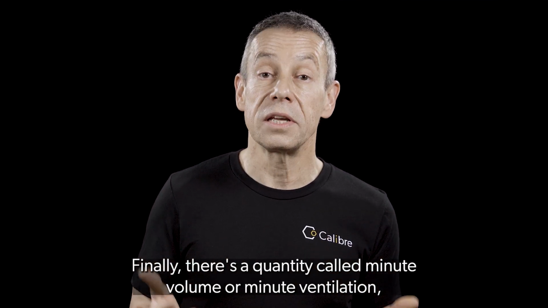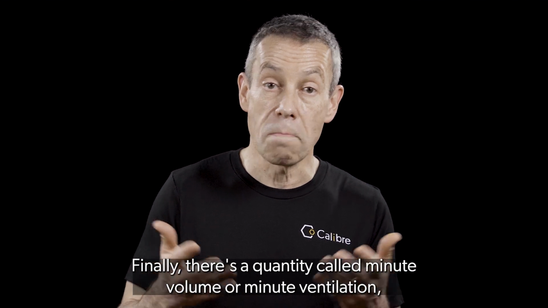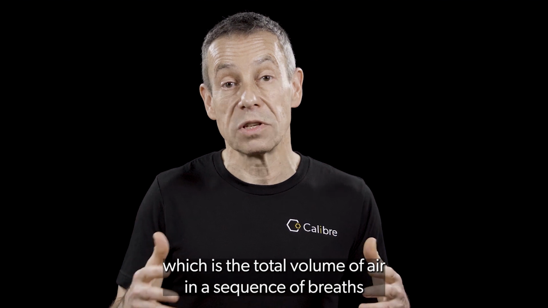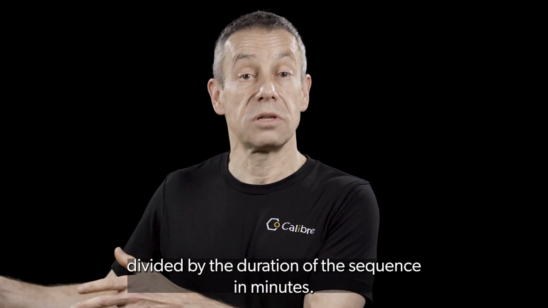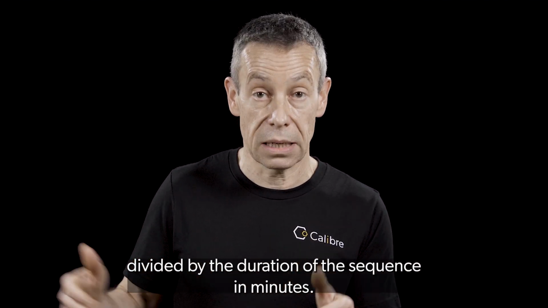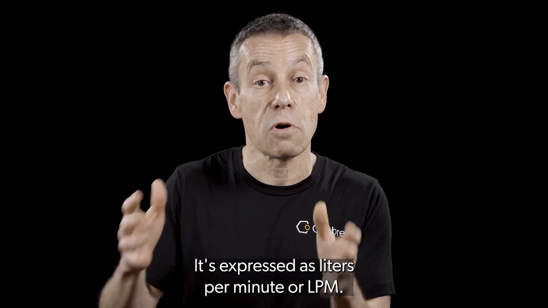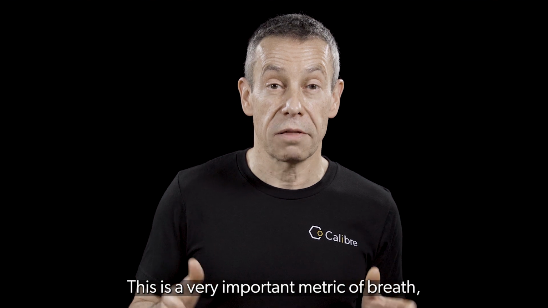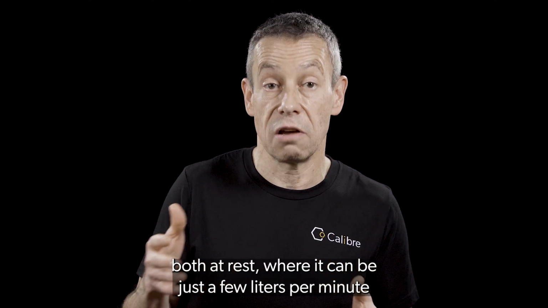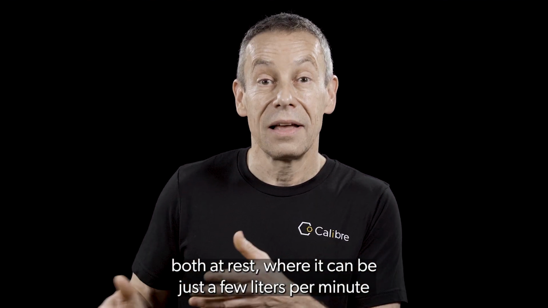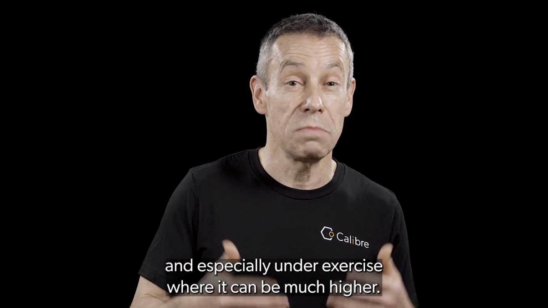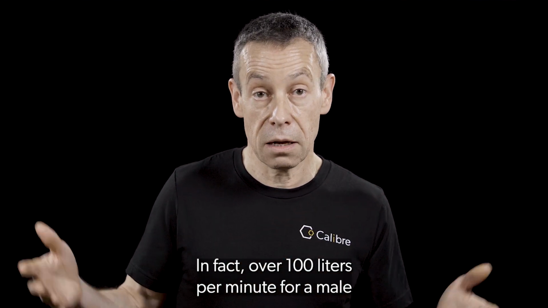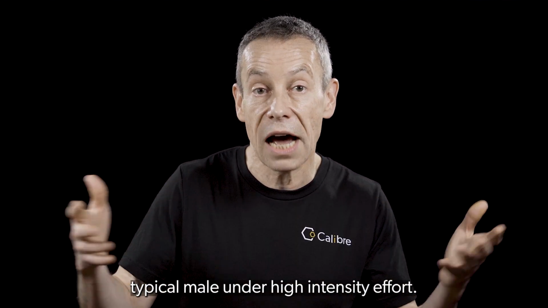Finally, there's a quantity called minute volume or minute ventilation, which is the total volume of air in a sequence of breaths divided by the duration of the sequence in minutes. It's expressed as liters per minute, or LPM. This is a very important metric of breath, both at rest, where it can be just a few liters per minute, and especially under exercise, where it can be much higher, in fact, over 100 liters per minute for a typical male under high intensity effort.